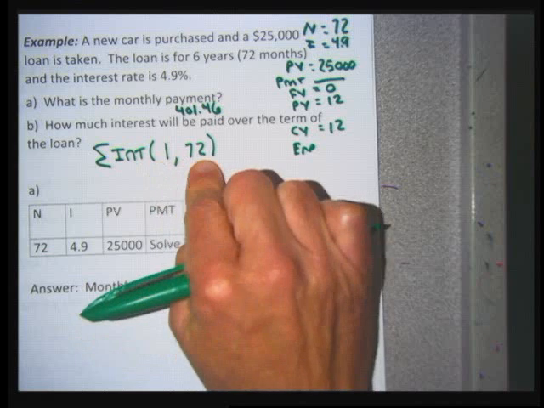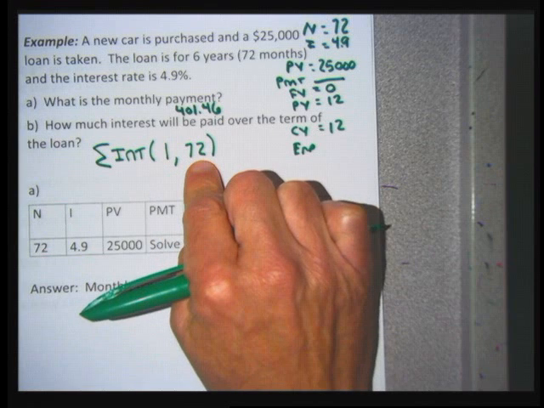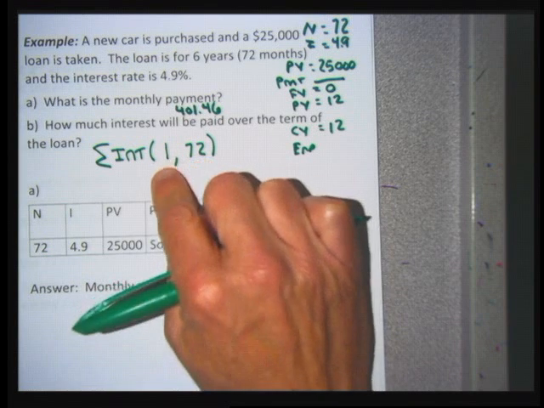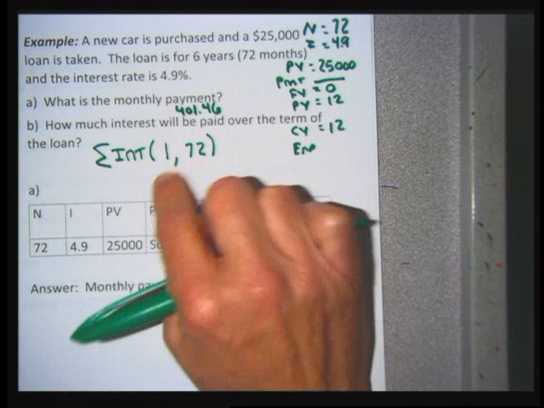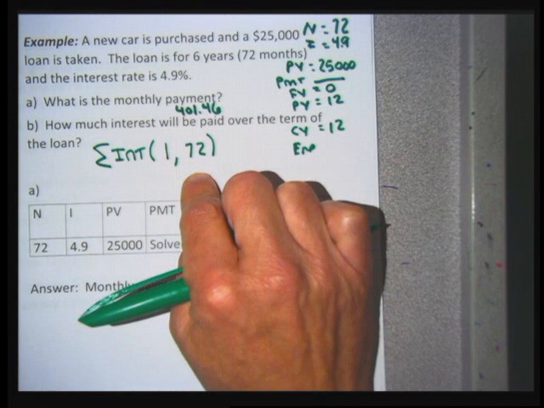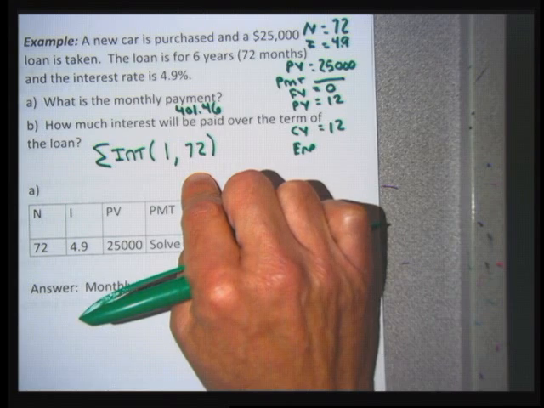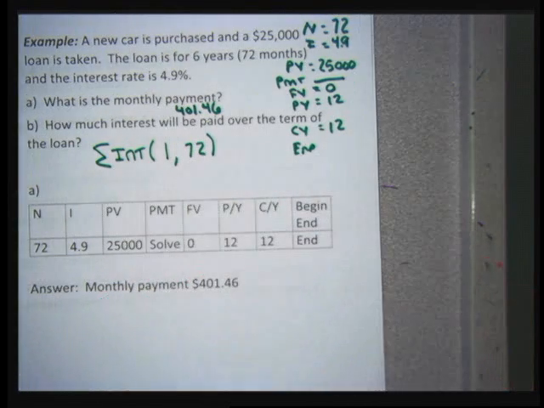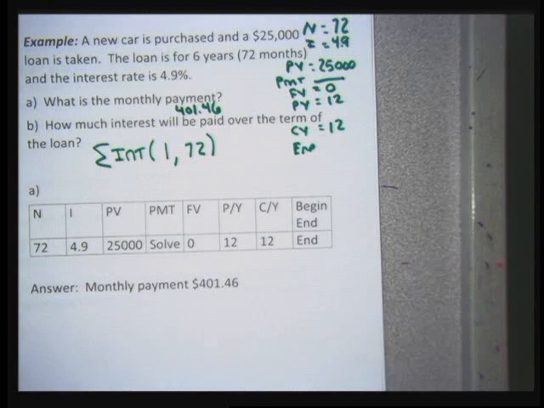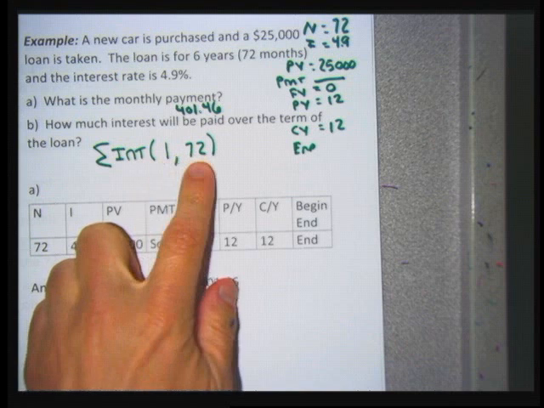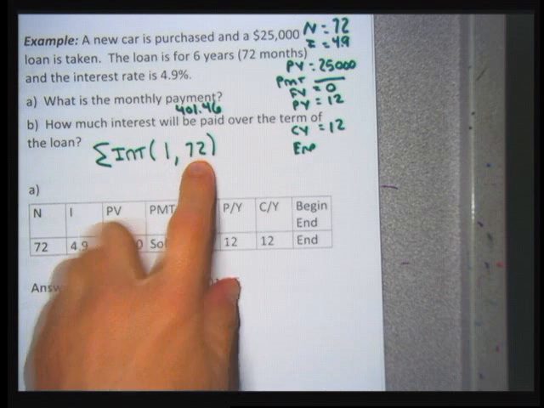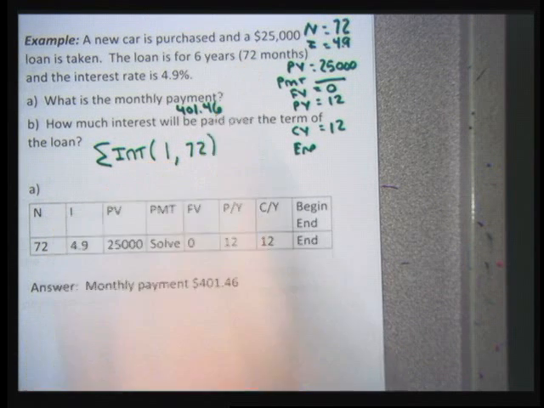If I did 1 comma 12, it would do the payments for the first 12 months, or the first year. If I did 13 comma 24, it would go from the 13th payment to the 24th payment. It would do interest for the second year. If I did 25 to 36, it would do the interest for the third year, and so forth. But I'm going to have it add the interest starting with the first payment, ending with the 72nd payment, and that's all the payments. So it's going to add the interest for every single payment on this loan.